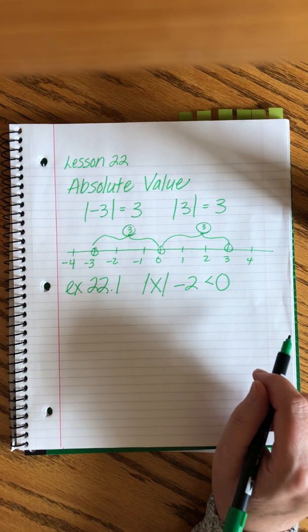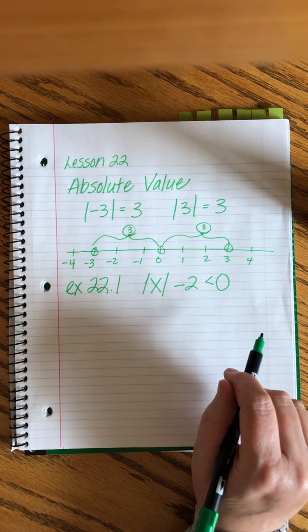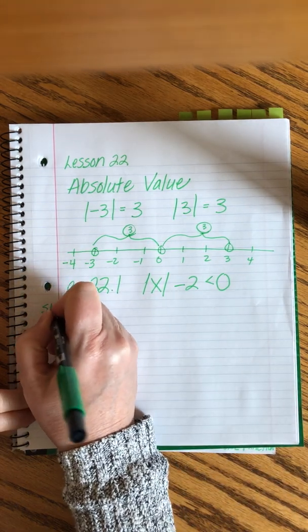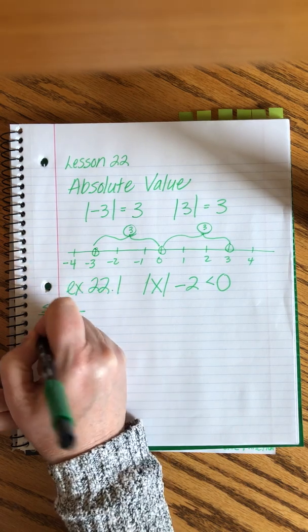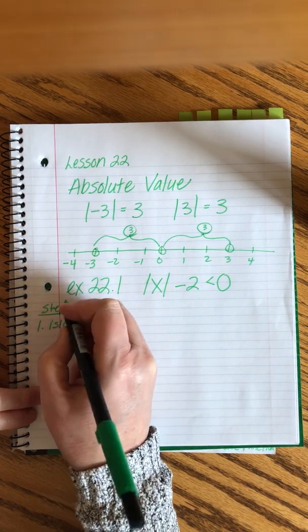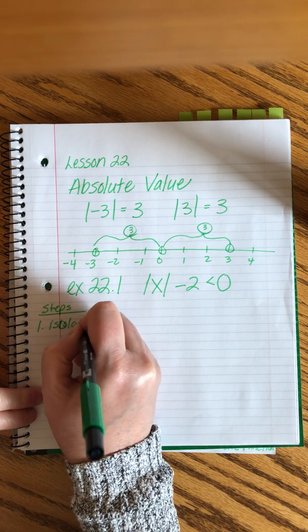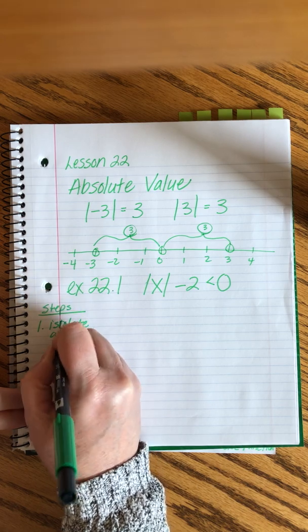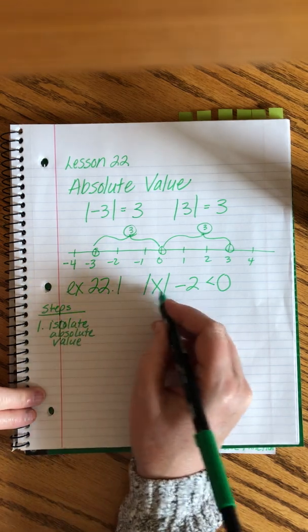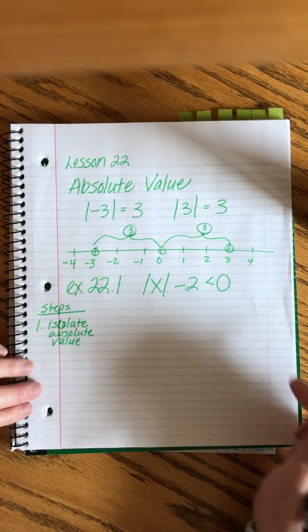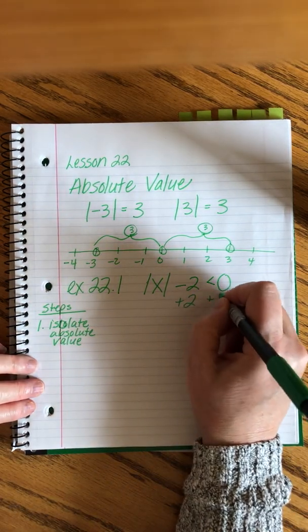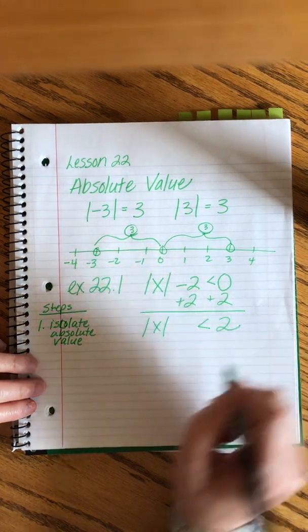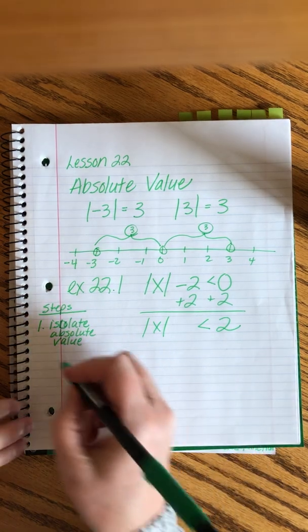But before we start graphing it, we want to clean this up so it's easier to graph. The first step, we want to isolate the absolute value. So whatever's in between those two absolute value lines, we want that on one side and everything else on the other side. So we better add 2 to both sides, and we'll get that the absolute value of x is less than 2.